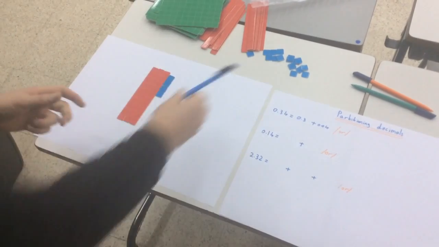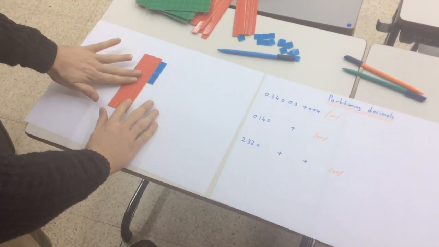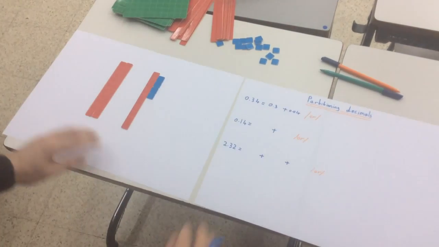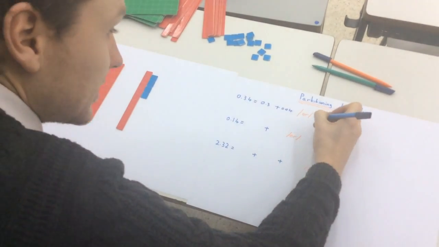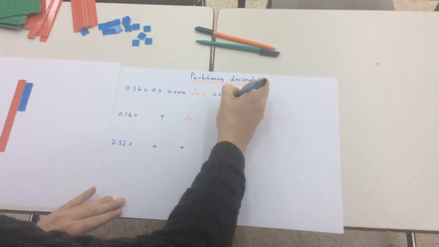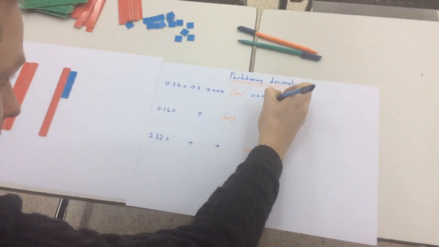We could do it in a different way. Let's try a different way. What about this? I'm pulling them apart. So another way to partition them is 0.2 and 0.14.